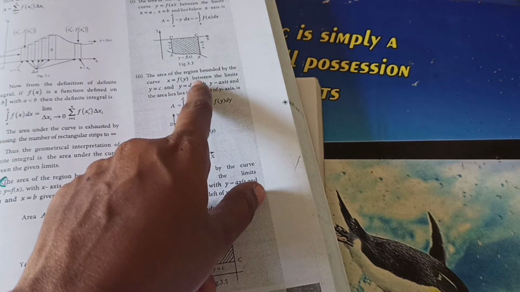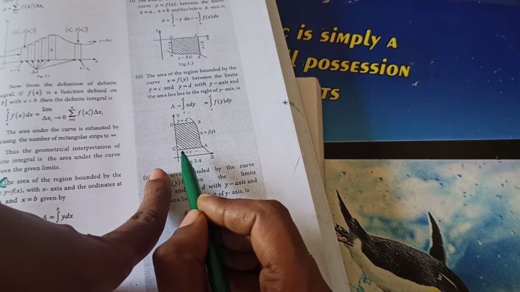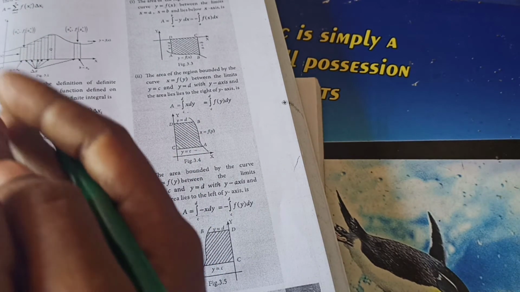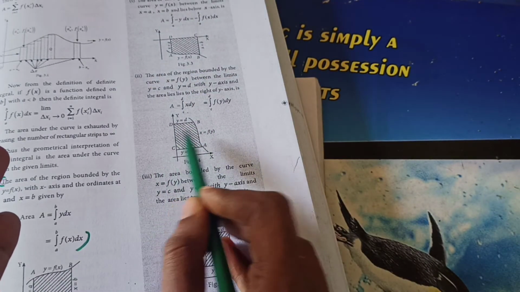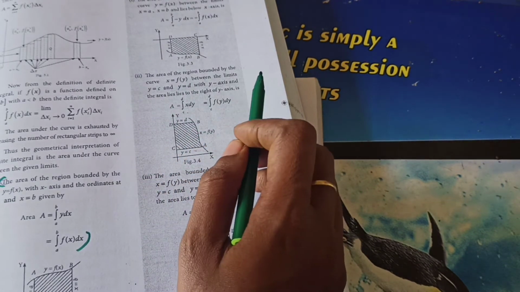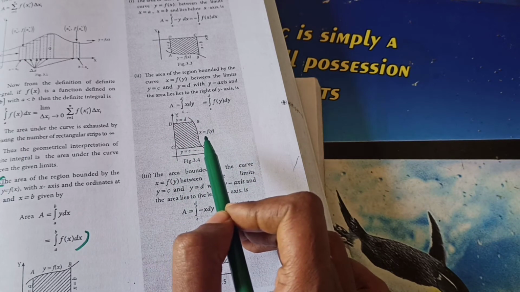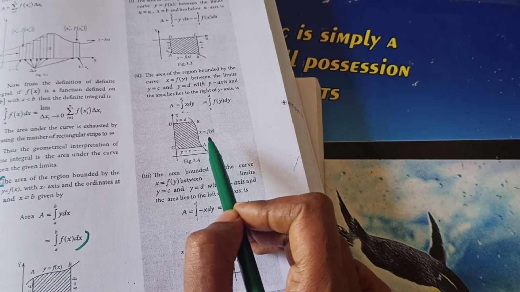Next we are going to learn the area of a region bounded by the curve x equal to f of y between the limits y equal to c and y equal to d. Always keep it in mind: x equal to a and x equal to b means vertical lines. If it is y, we will get horizontal lines. So x equal to f of y between the limits y equal to c and y equal to d, both are horizontal lines. If it is x equal to a and x equal to b, they are vertical lines; y equal to something and y equal to something as limits means horizontal lines.